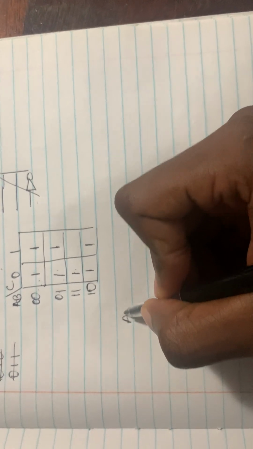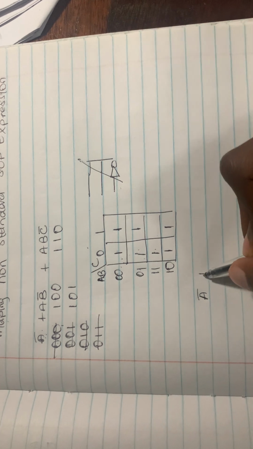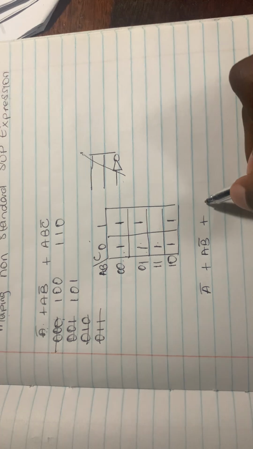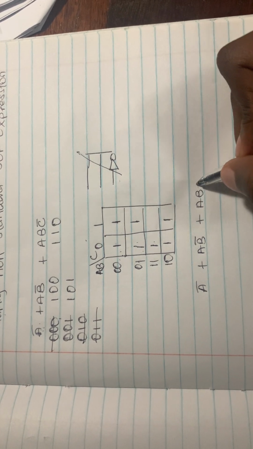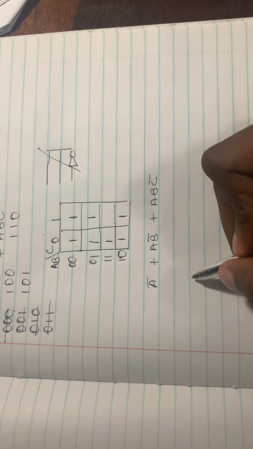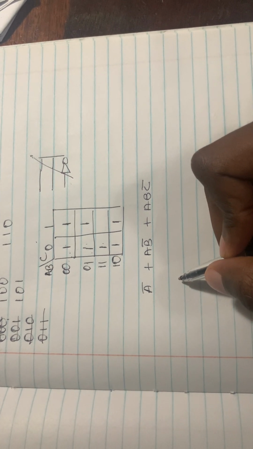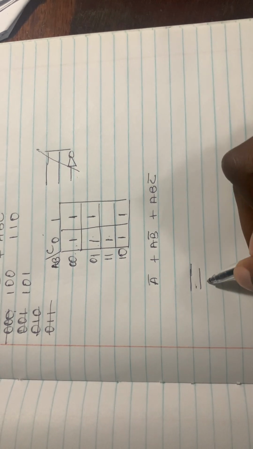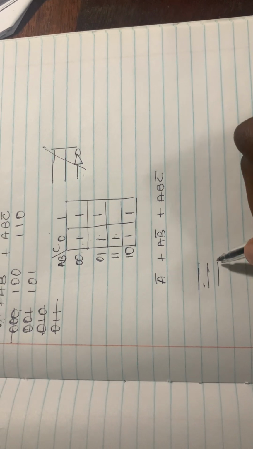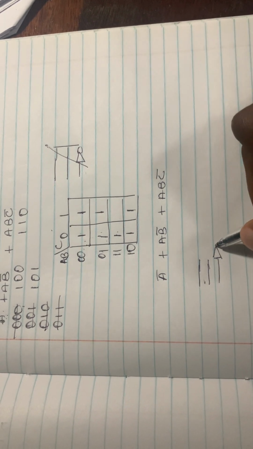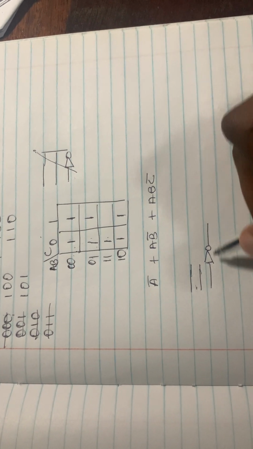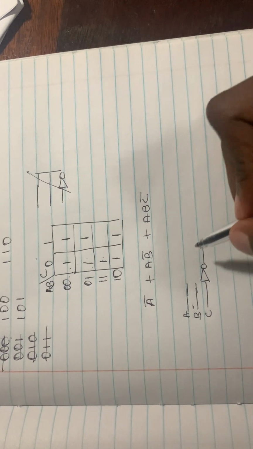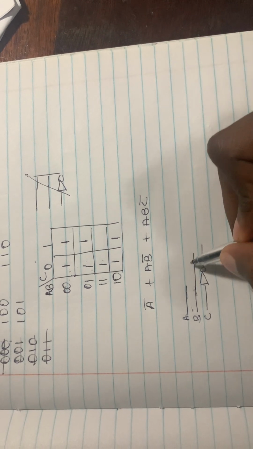Okay, we have A bar B bar, plus A B bar, and plus A B C bar. All right, so we have AB, ABC, but now there is a NOT gate here. So this one is C, this one is B, and this one is A. All right, and then maybe let me combine them.